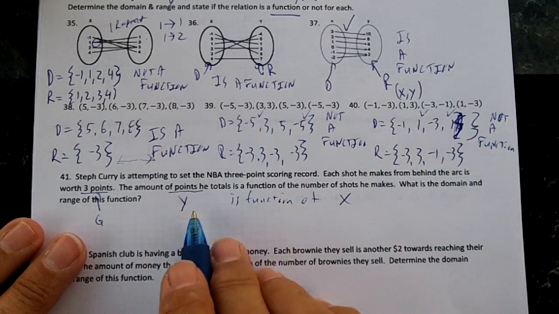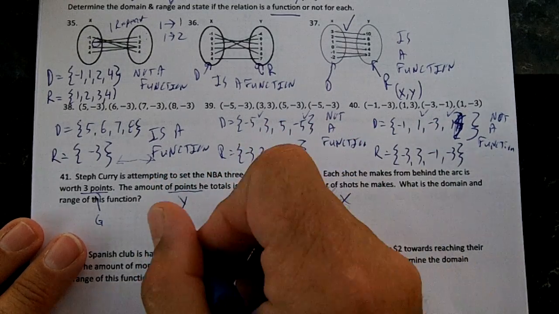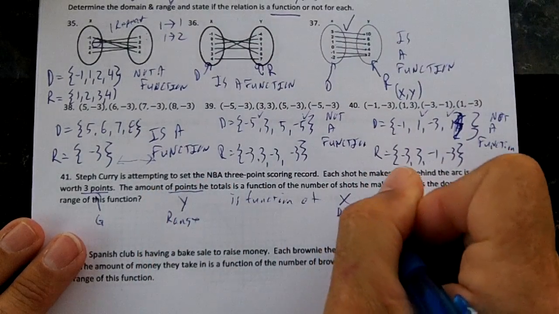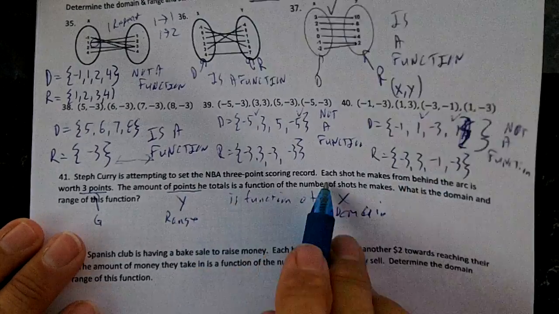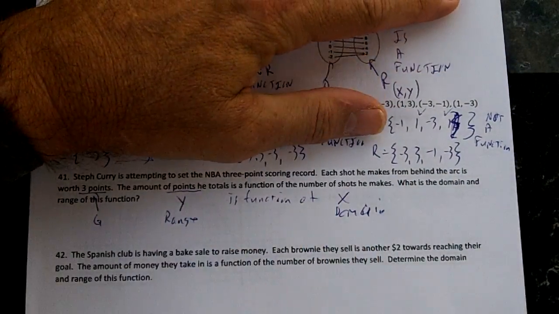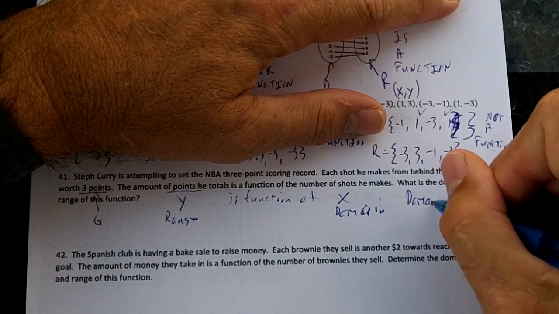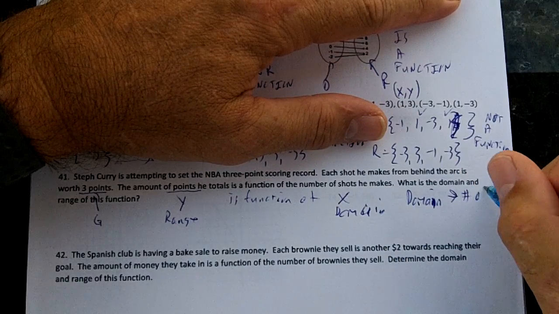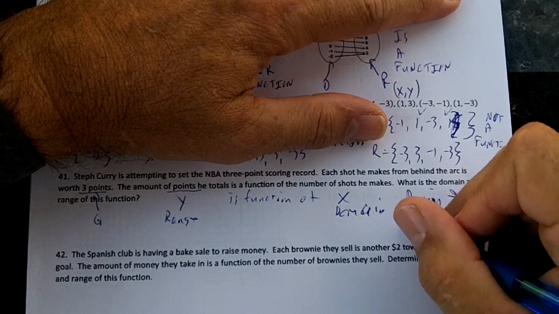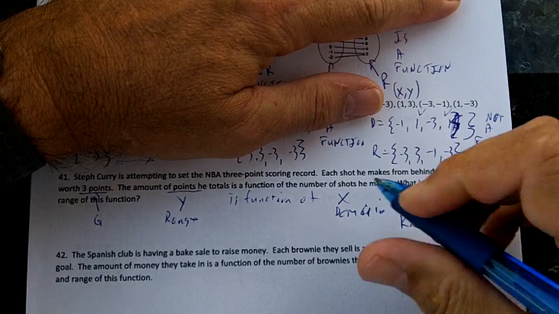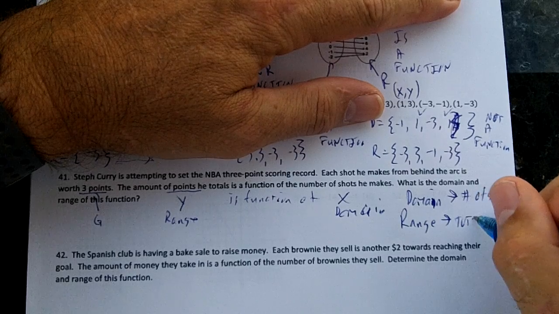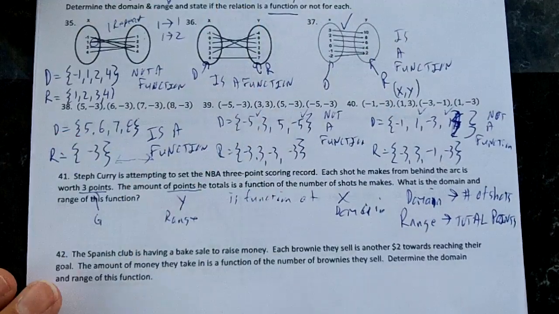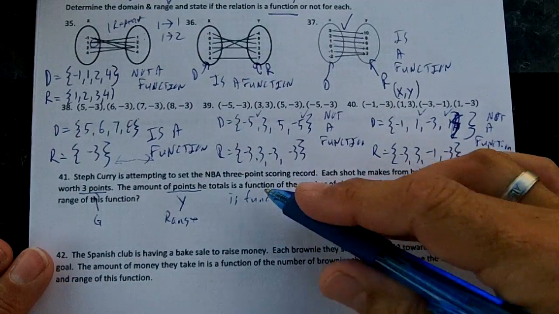Y is your points. Y is a function of x. Everyone got that? So this is your range. This is your domain. This is how you figure these out, okay? Remember, y is a function of x. So y's are points. So our domain, let's do our domain first. Our domain is going to be the number of shots. And our range is going to be the total points. Okay? So your domain is the number of shots, the range is the total points.